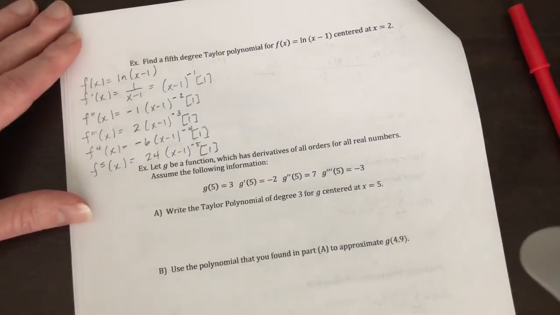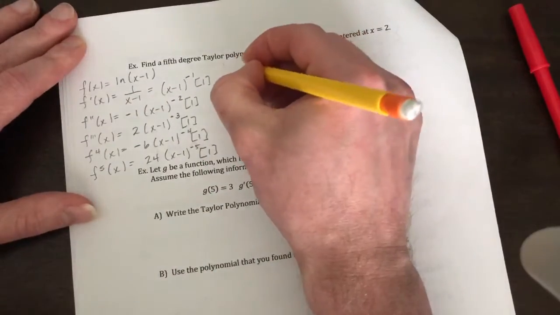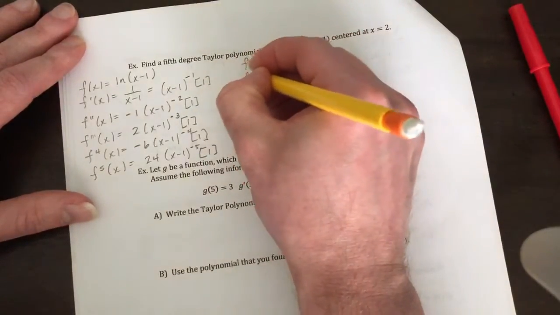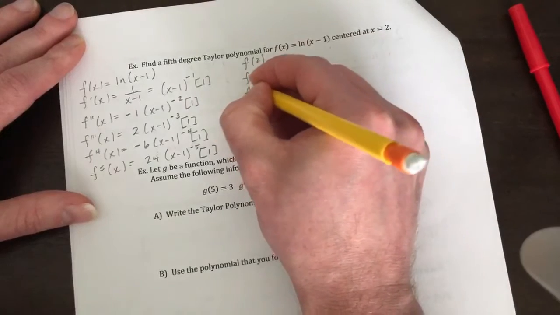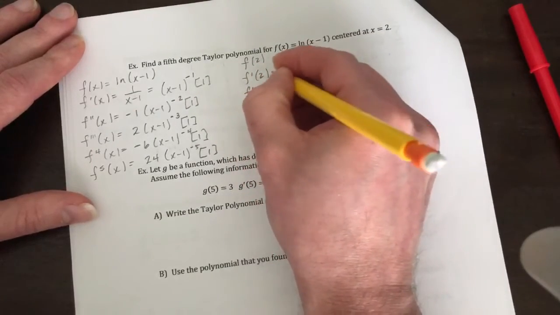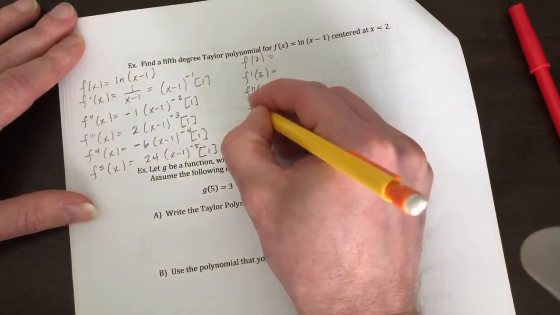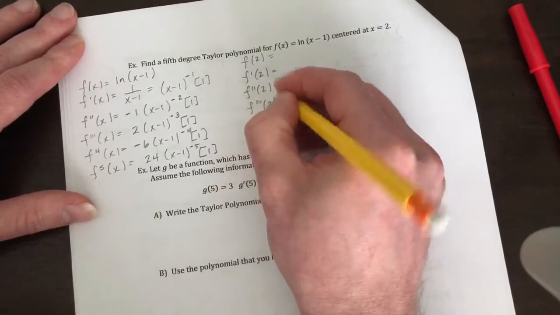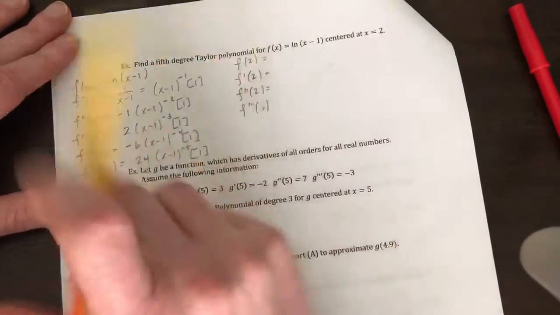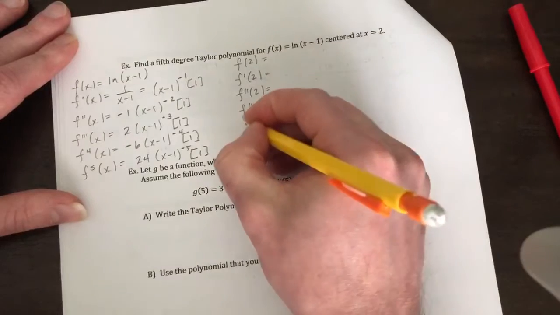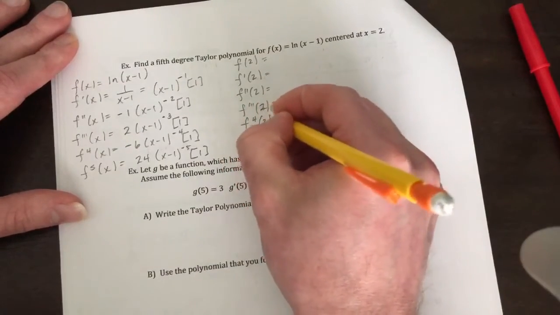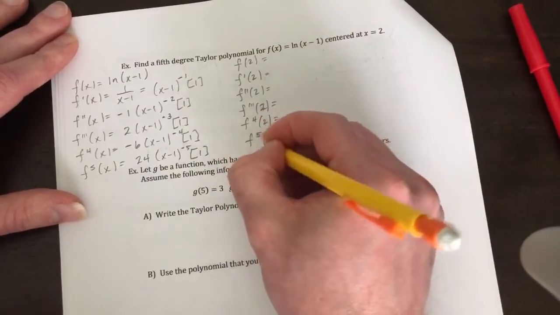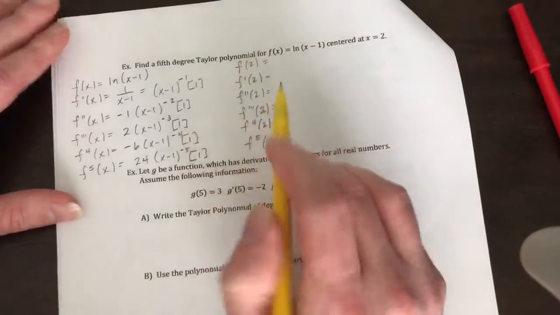Now, we're centering this at 2, so we're going to plug in a 2 for each one of those. Okay, so we're going to plug in a 2 here.